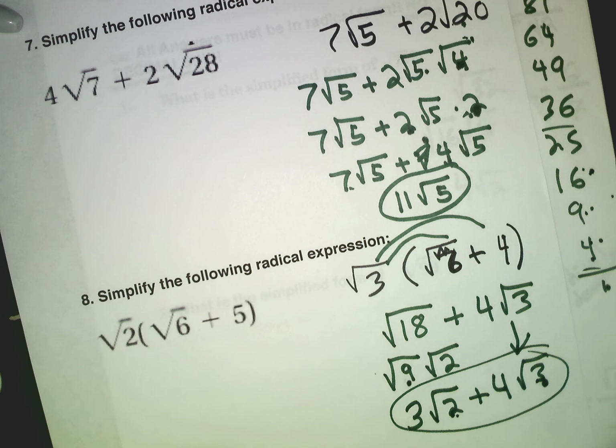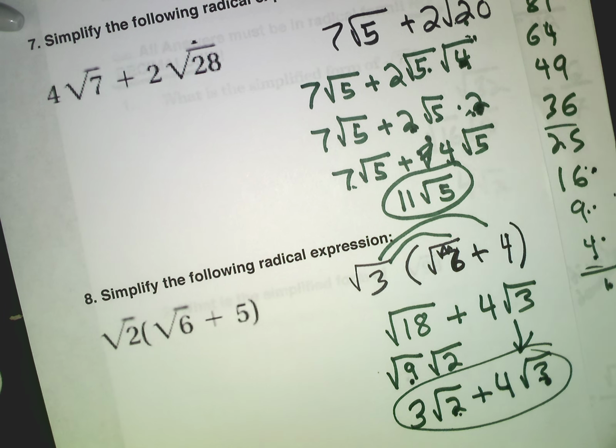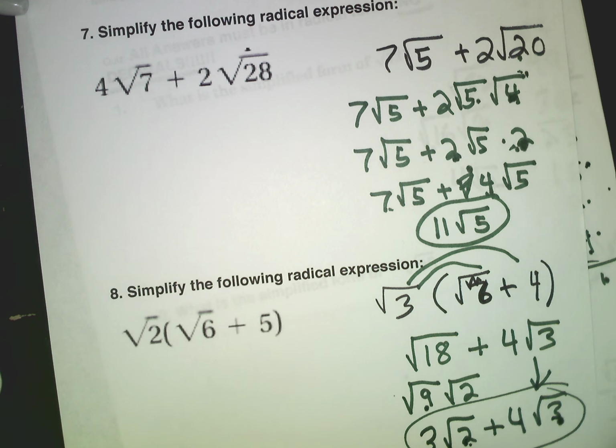So look at that. You might be able to combine like radicals here if you do it right. So work on this and make sure you don't leave any radical not simplified. Okay. Good luck, ladies and gentlemen. I will talk to you soon. Take your time with this. You have plenty of time to do this.